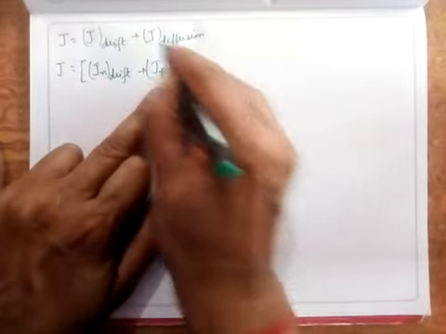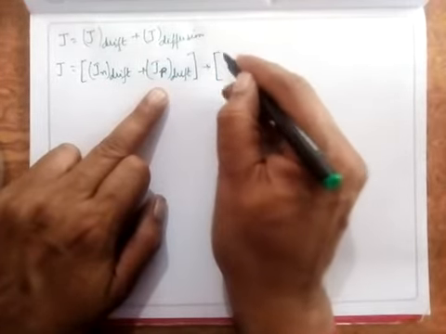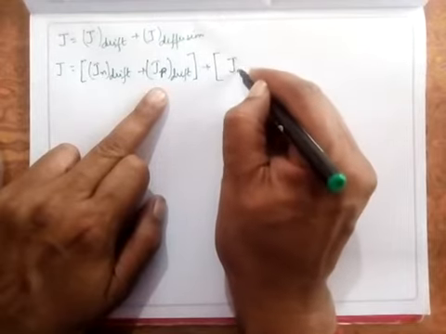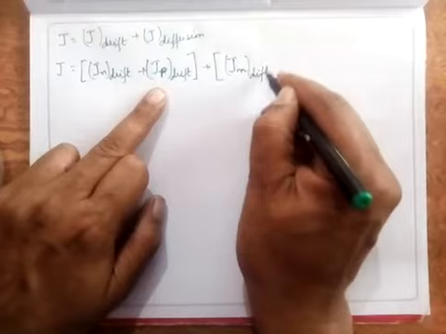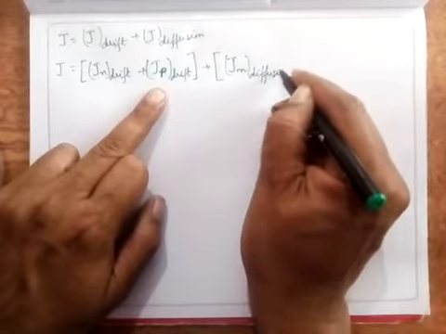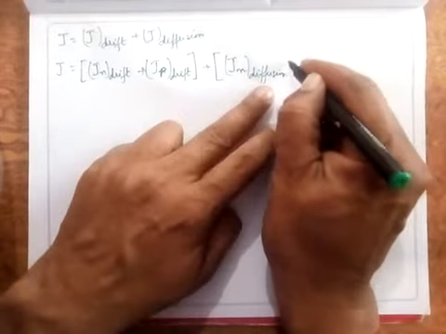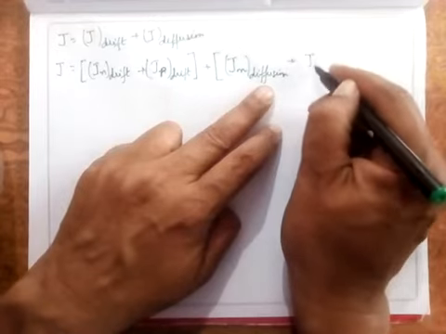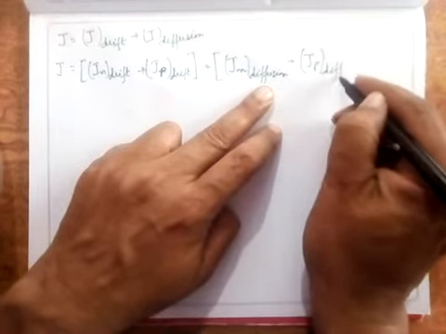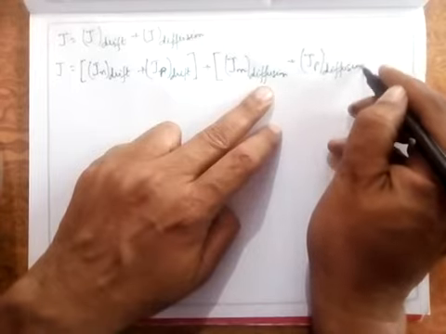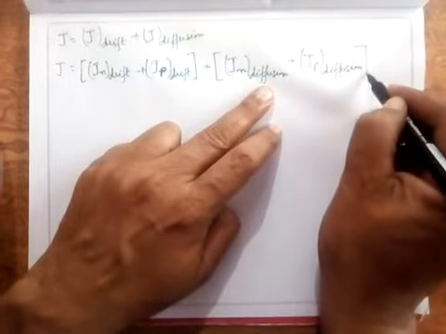And when I talk about diffusion, similarly you will have this diffusion current due to electrons. I name this as Jn diffusion plus Jp diffusion. I hope that this is clear to you.